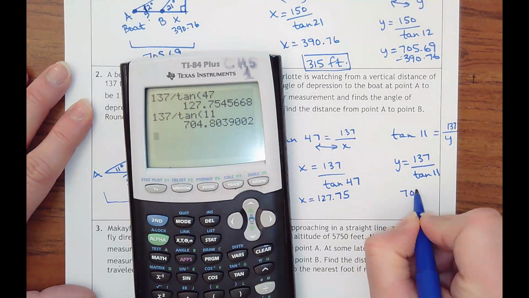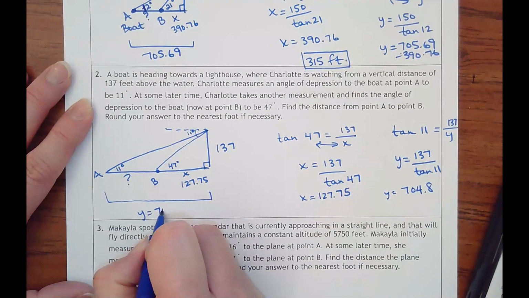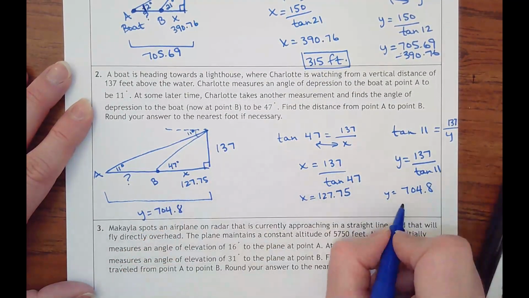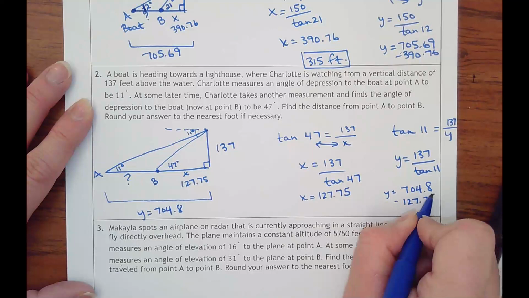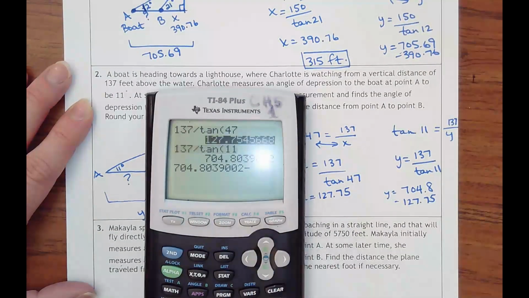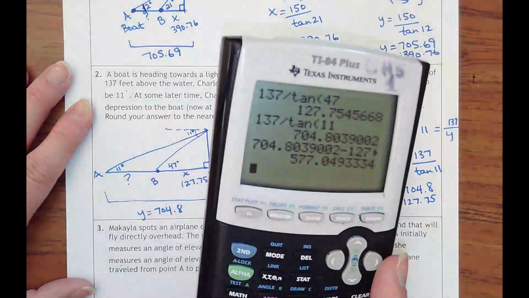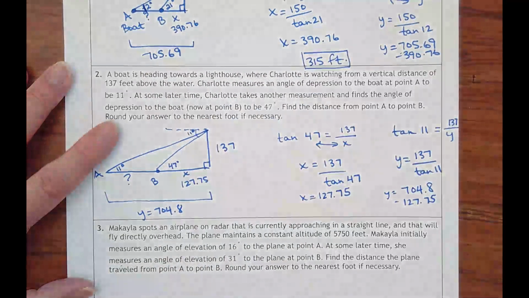And that's about 704.8. And then subtract them. 577 feet.